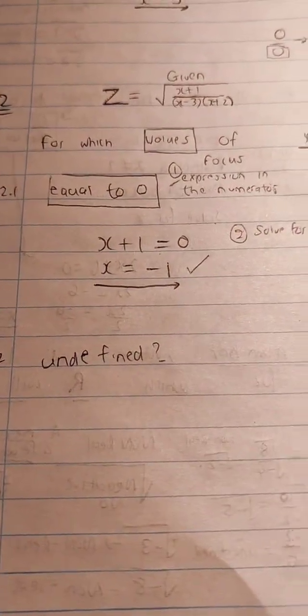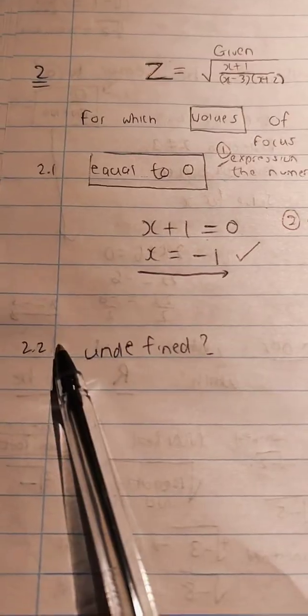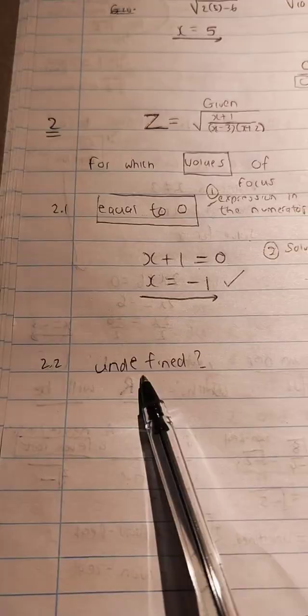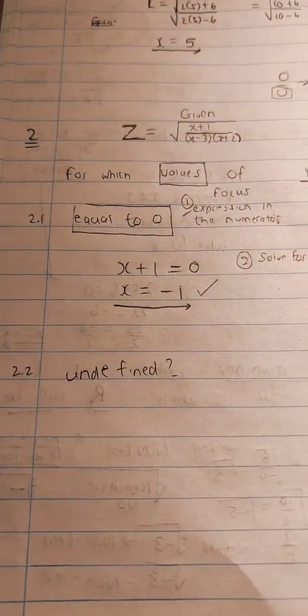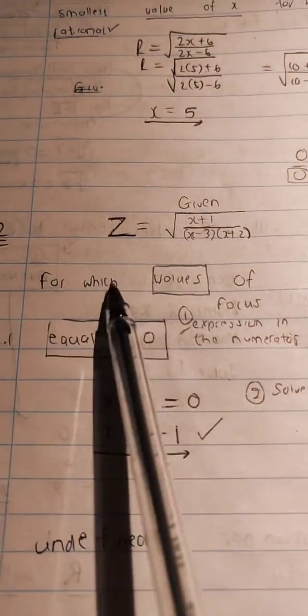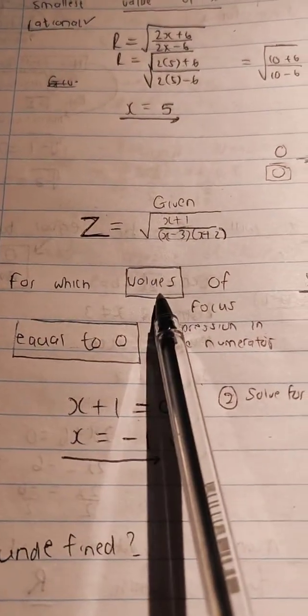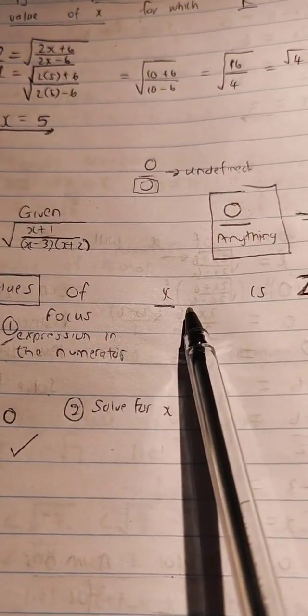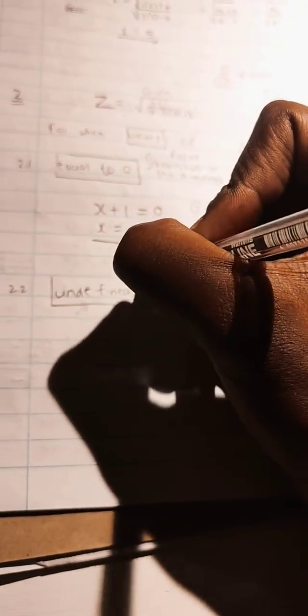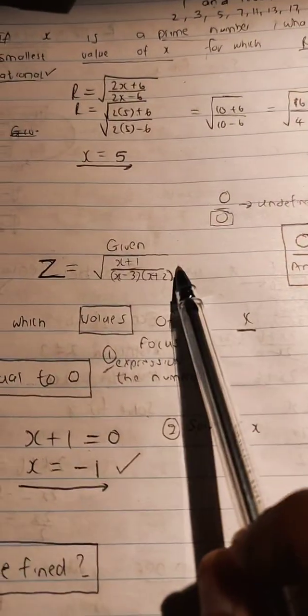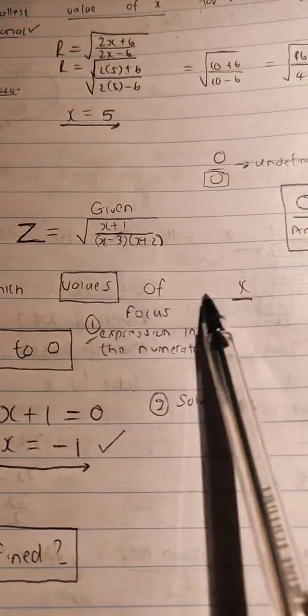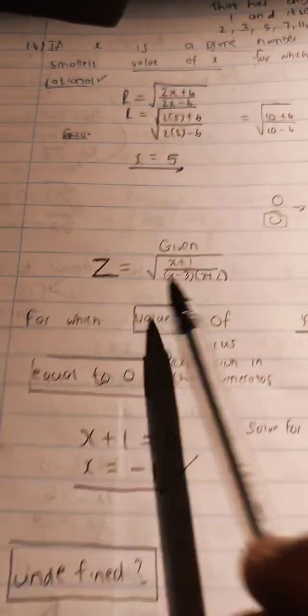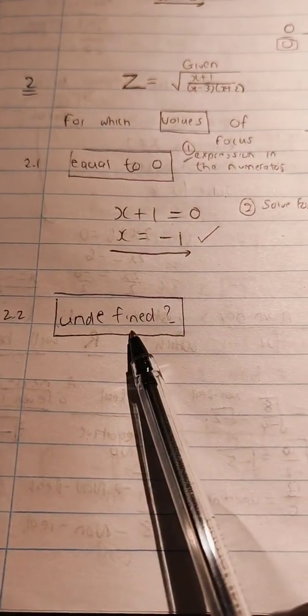Okay, let's go on to the next question here. 2.2. Okay, the concept of undefined. Now, the next question is saying, for which values of x is z undefined? I repeat, for which values of x is z here undefined?